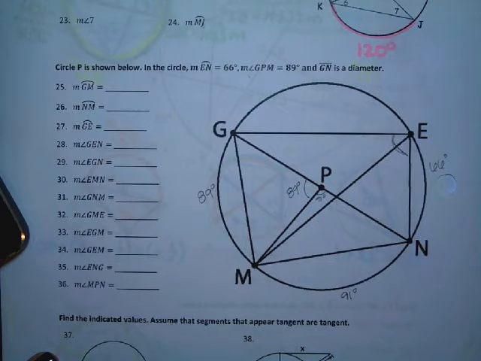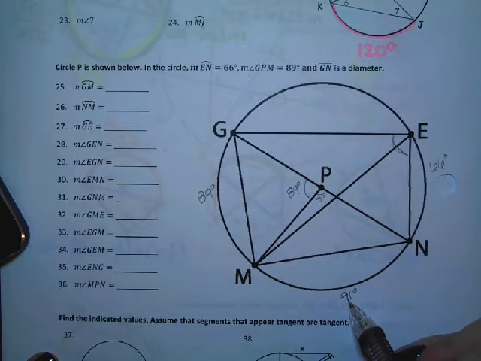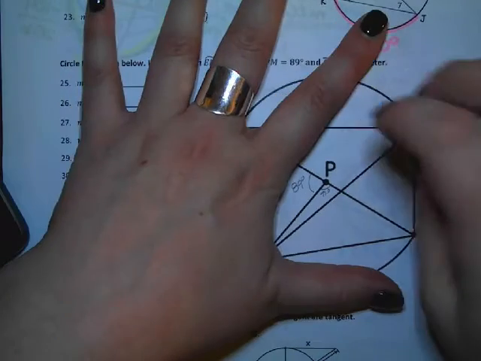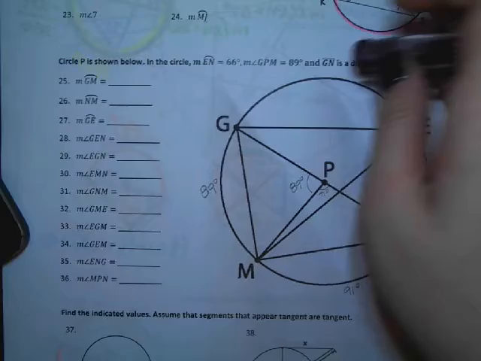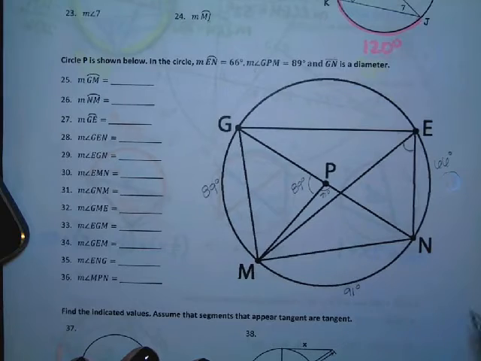So the angle... GEN? You're saying GEN is half of 90? I was thinking more, MEN?